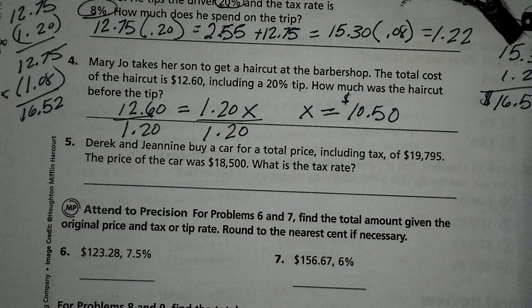All right. Number 5. So once again, what are we missing?